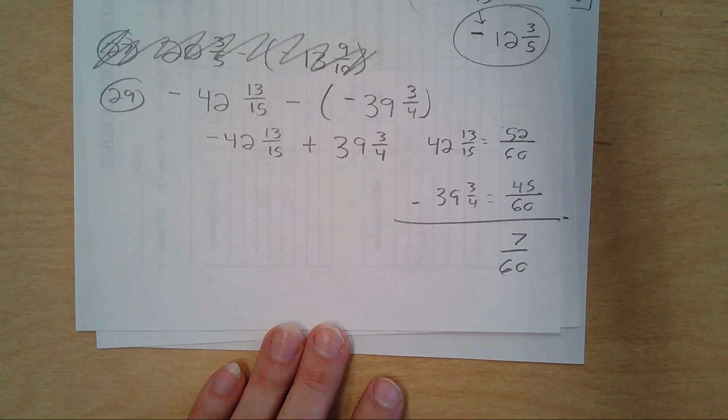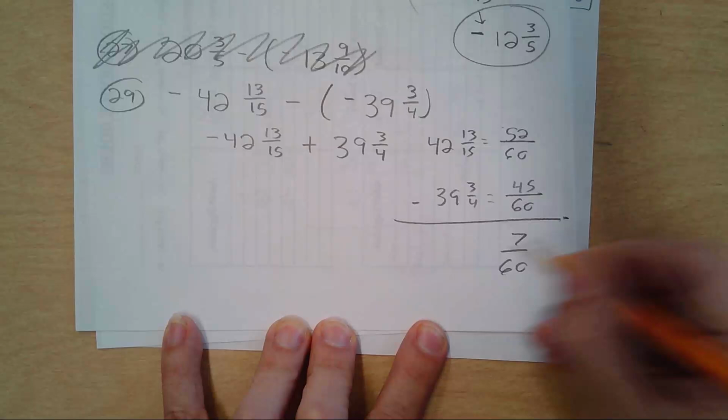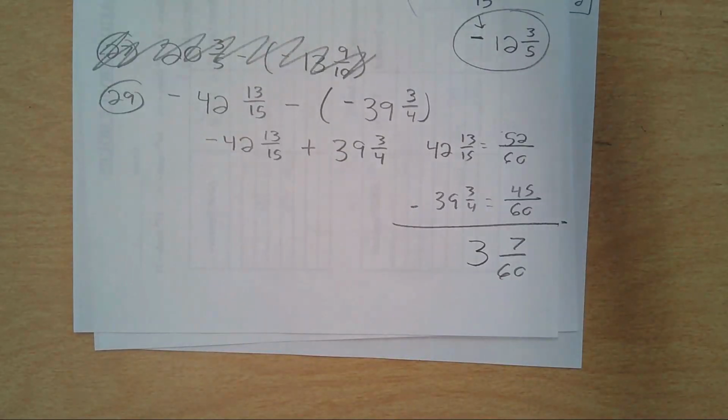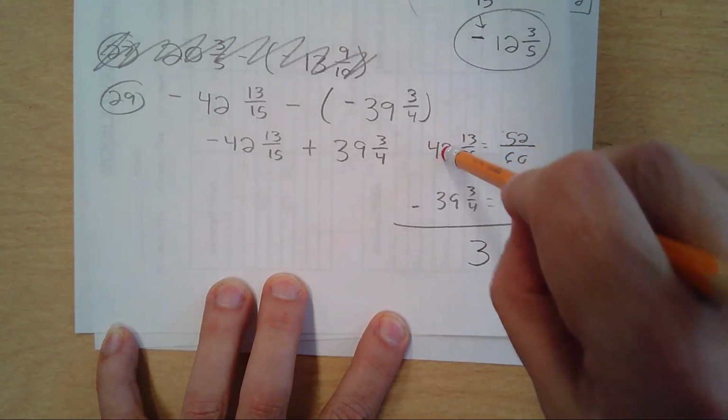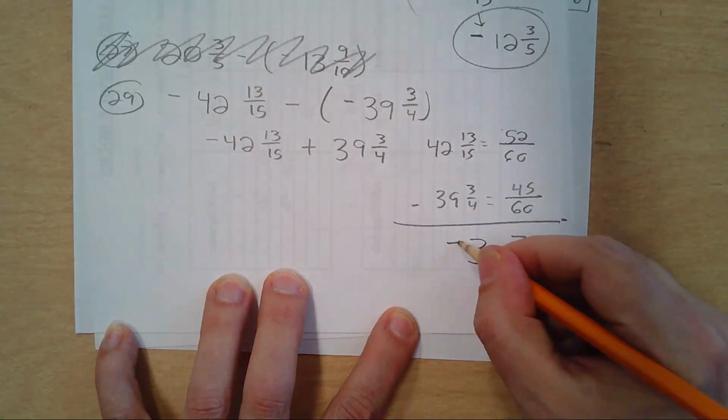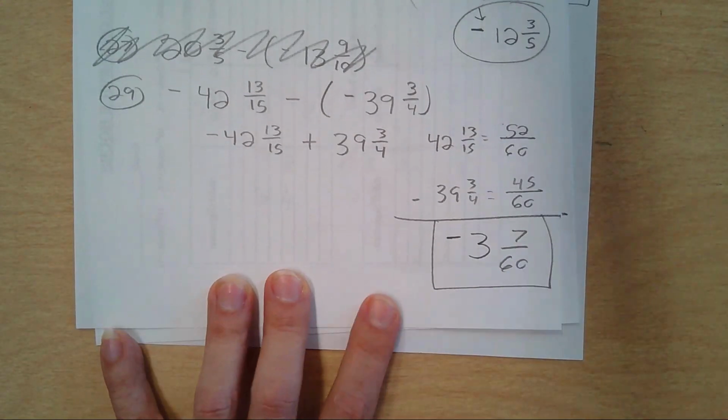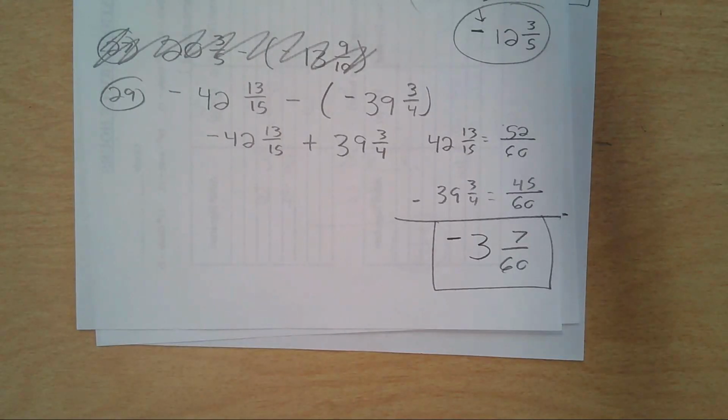And then negative 42 minus 39 is 3. Final answer, positive or negative? Negative, because the greater absolute value was the negative. And there it is.